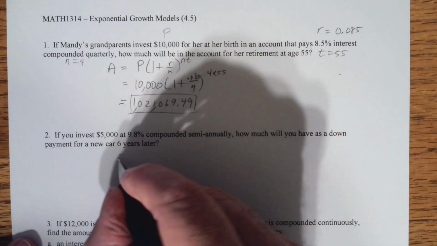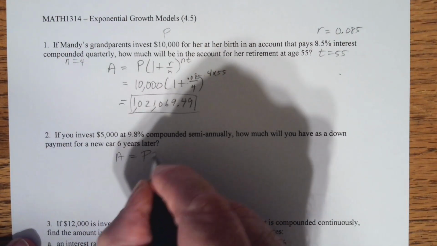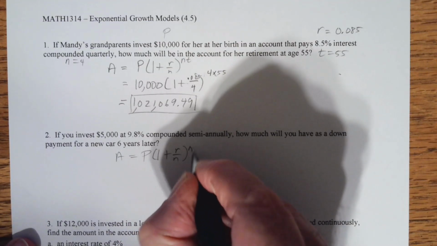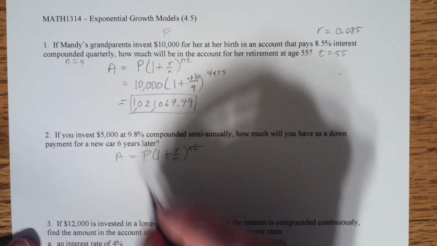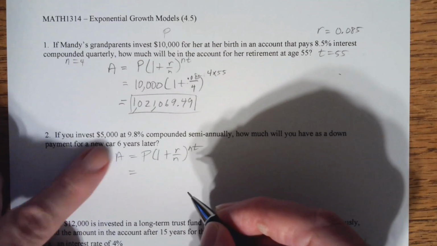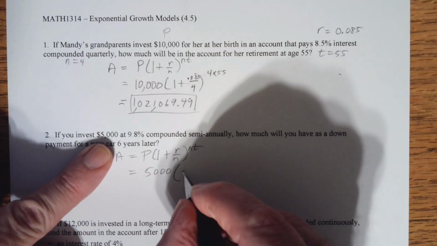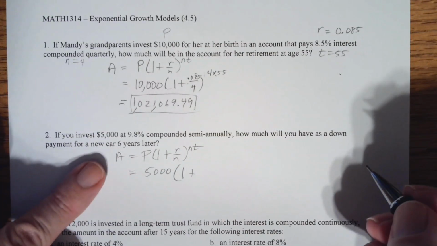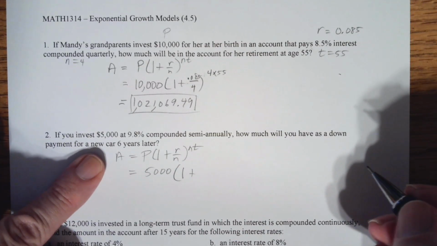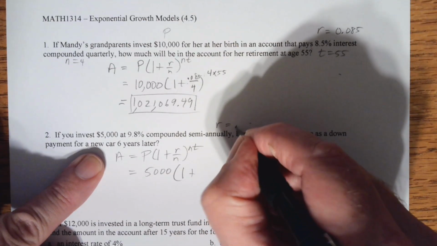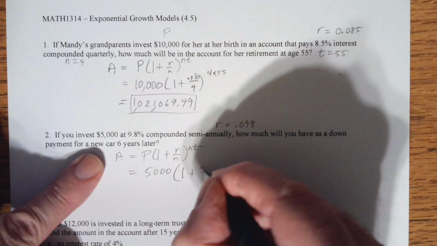So we're using the same formula. I usually like to write the formula first. It helps students to avoid unnecessary mistakes. And then we'll plug in the numbers. This time our starting amount is $5,000. 1 plus R, notice it's 9.8, so your R is 0.098.